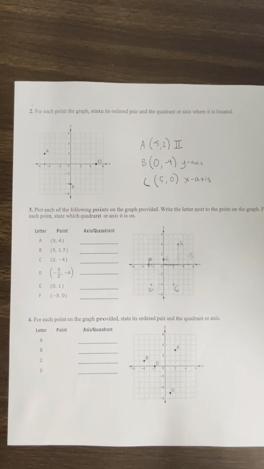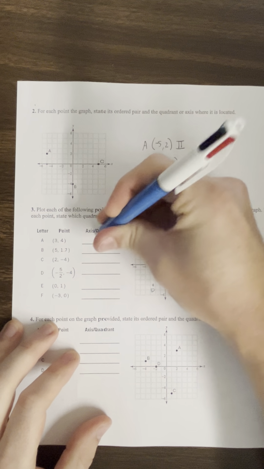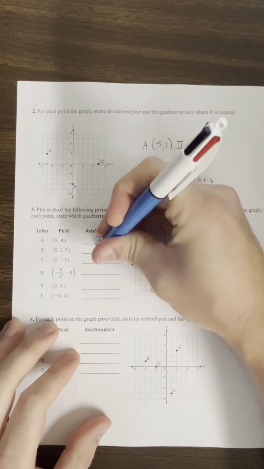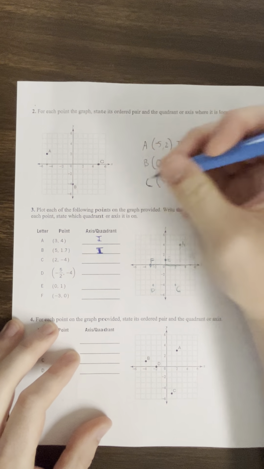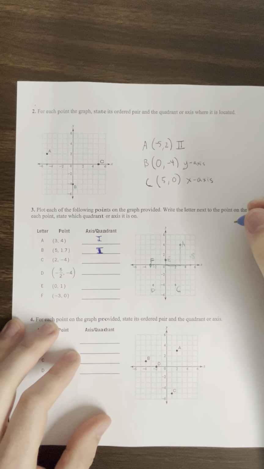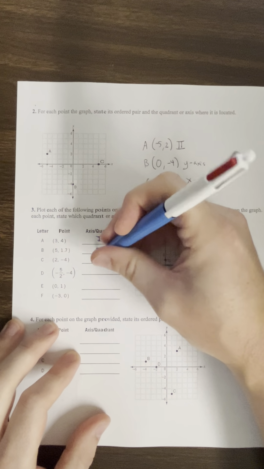So we've already plotted all the points on the graph, so now what's remaining here is just identifying what quadrant each is in. So A is in quadrant 1, B is also in quadrant 1. And C is in quadrant 4.